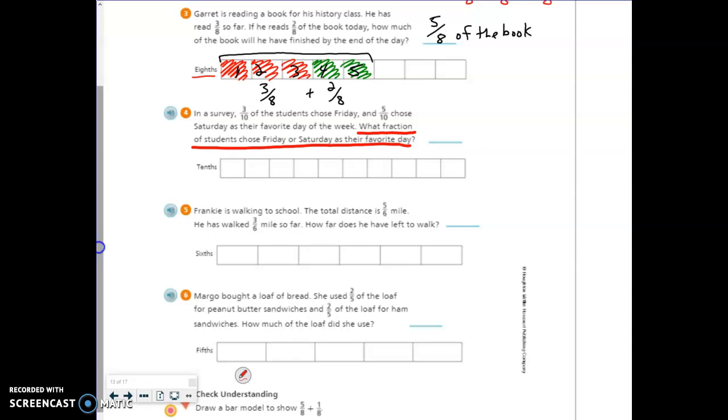What fraction of the students chose Friday or Saturday? Okay, both those two things need to be combined together to find the total amount of students, or the total fraction of students who chose that as their favorite day. So we again are going to be combining. I'm going to use the red for the ones we have already, in this case the 3. So we've got 3 out of the 10 that chose Friday. We've got 5, 1, 2, 3, 4, and 5 out of the 10 for Saturday.